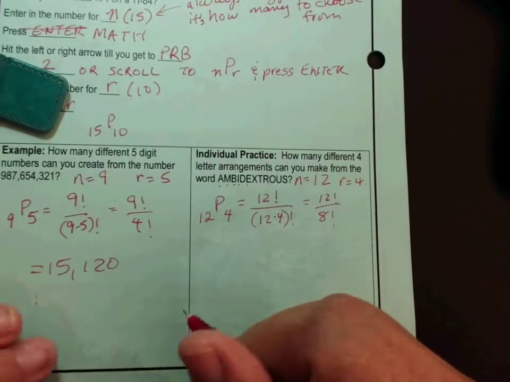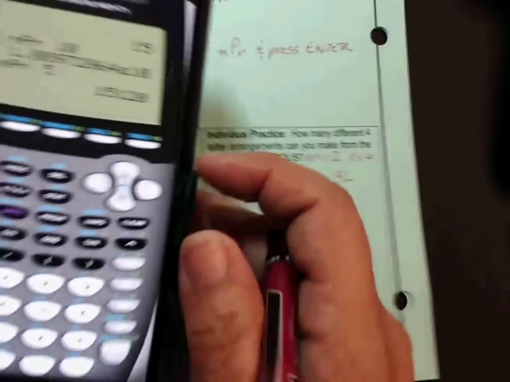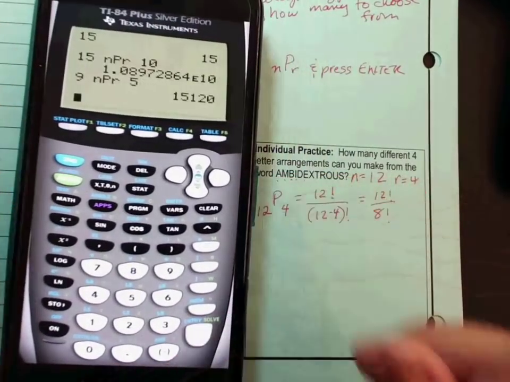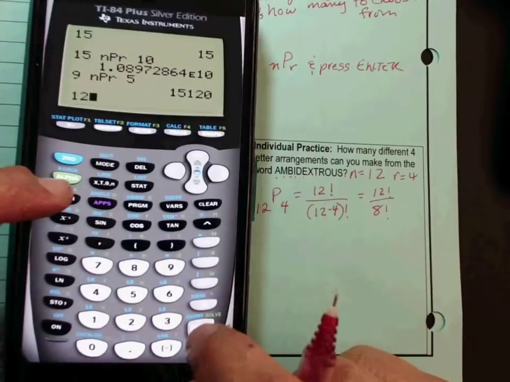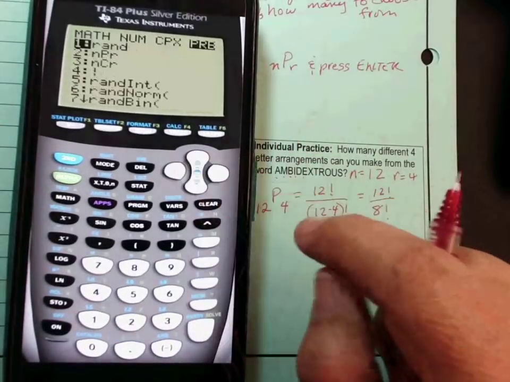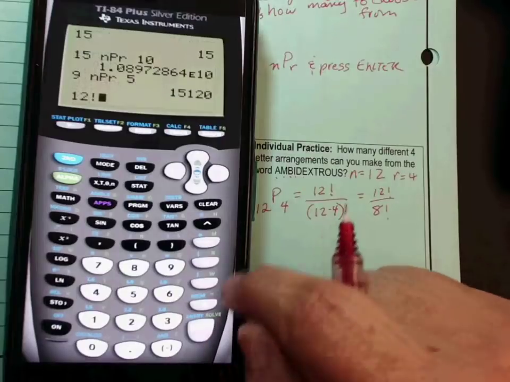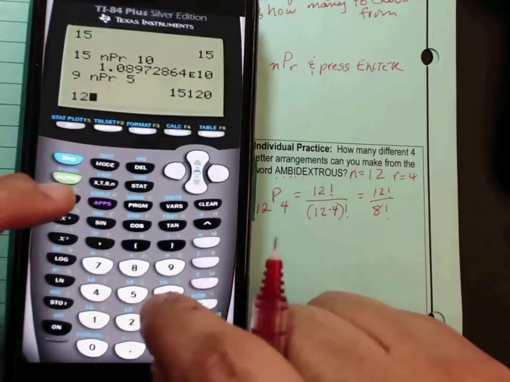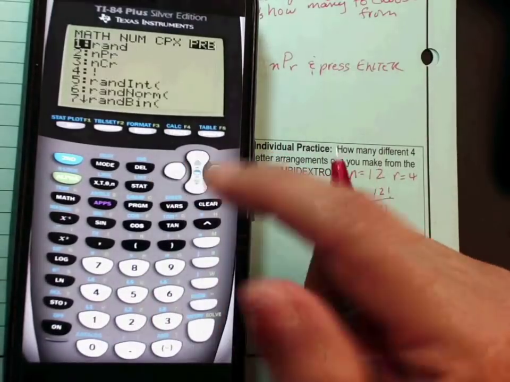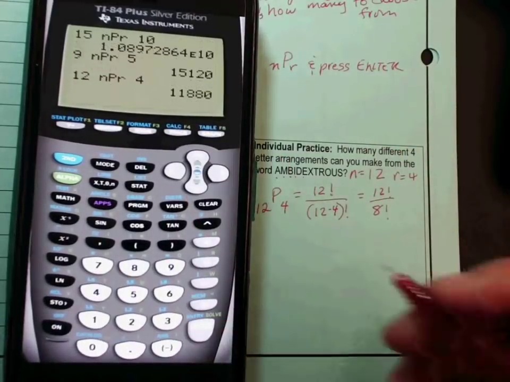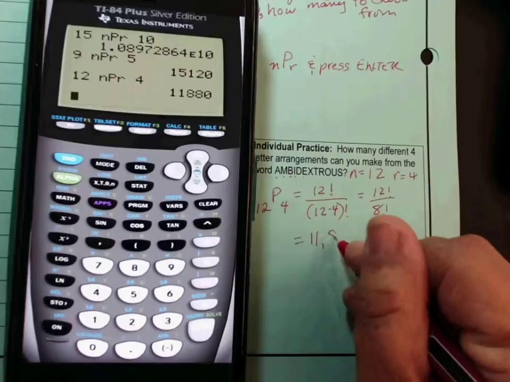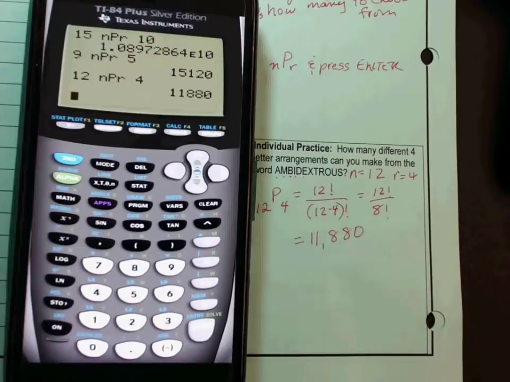Don't really have to calculate it. I can just get my calculator here and say, okay, I'm doing 12 permutation 4, so 12 math PRB 4. Oops, clear. 12 math PRB, go to permutation, and then press 4, and then enter. And I get 11,880. And that is correct.